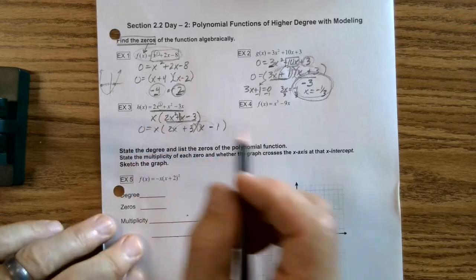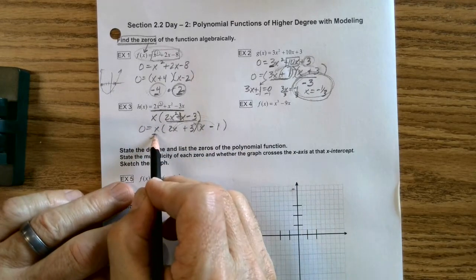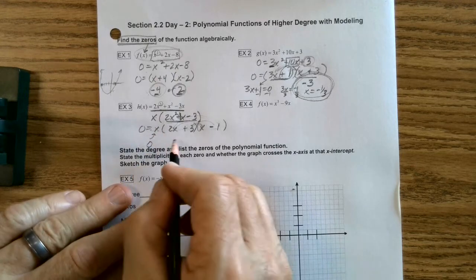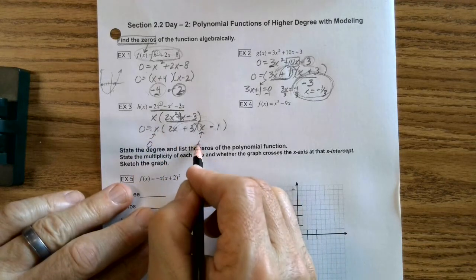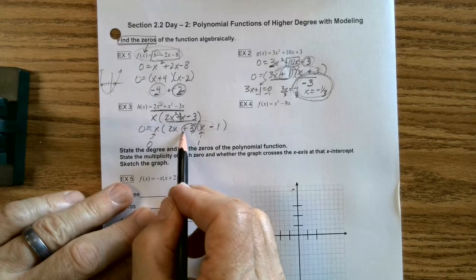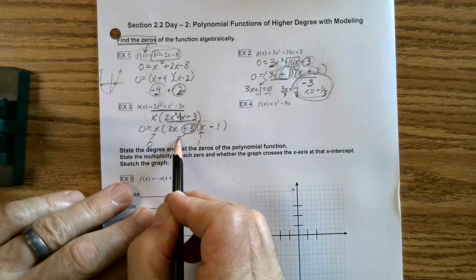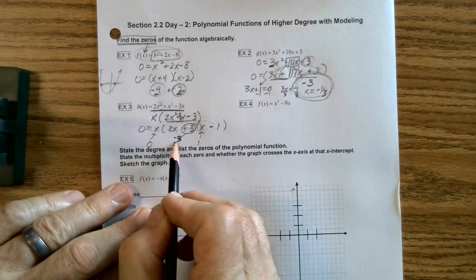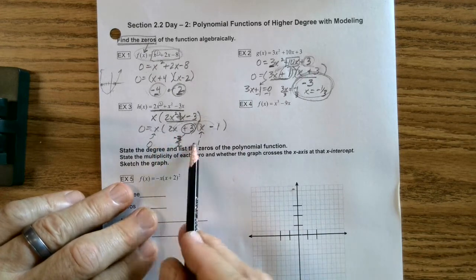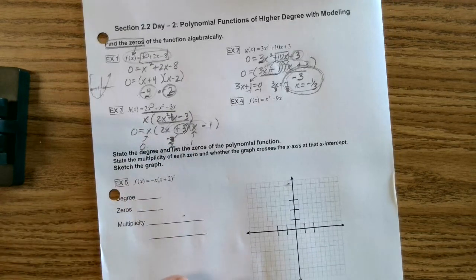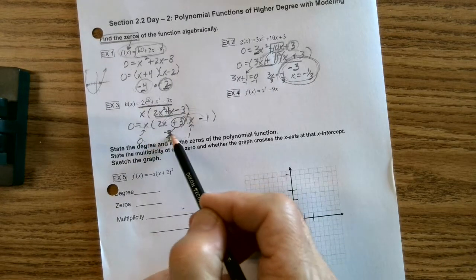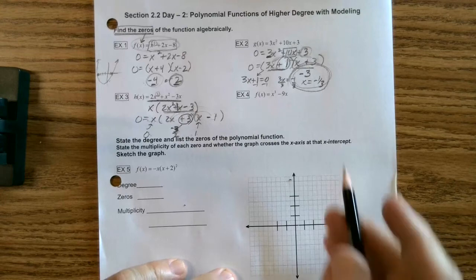Now I just need to solve it. So what value would cause this whole thing to be 0? Right here, 0. How about this one? A 1. Let's use my trick. Take the opposite of this. Whoa, wow. Negative 3, put it over that, 2. There's my zeros. Okay, notice, highest power was a 3. I got 3 zeros. Keep that in mind.